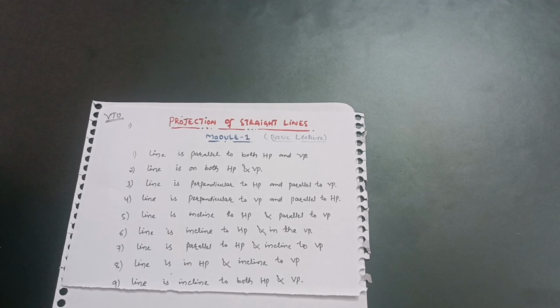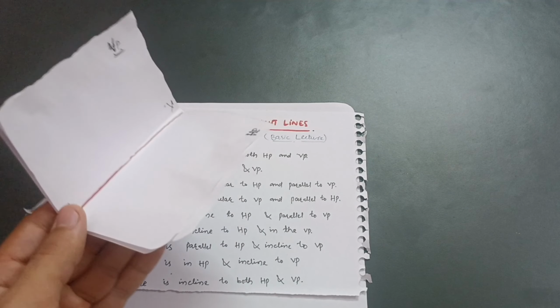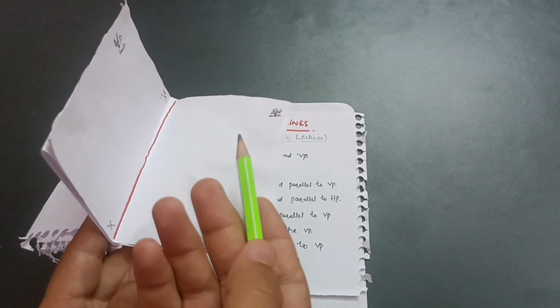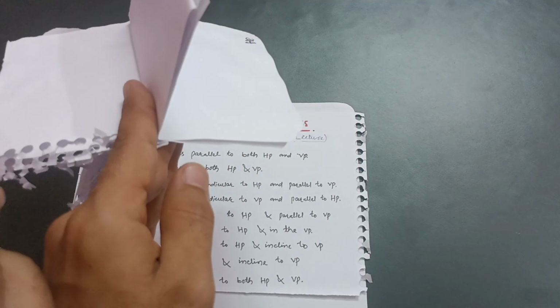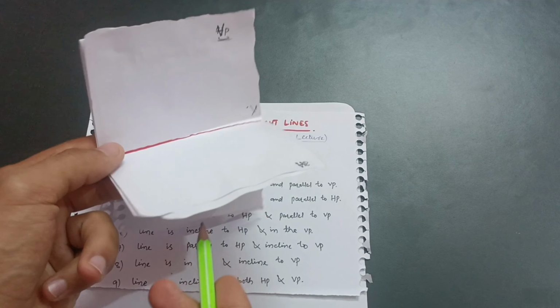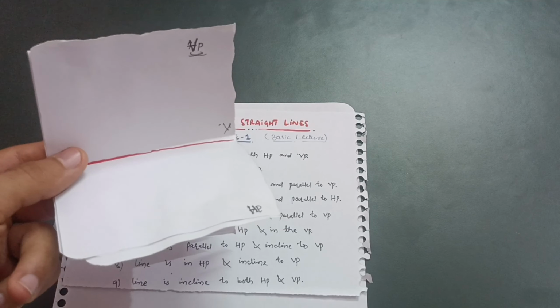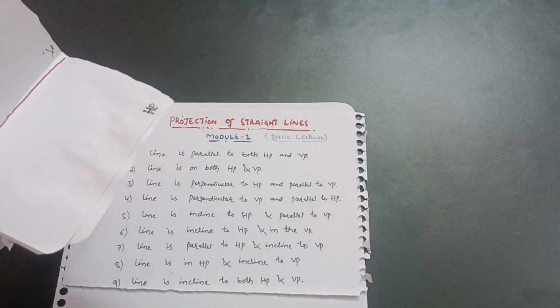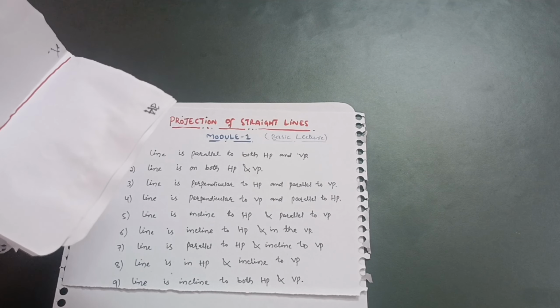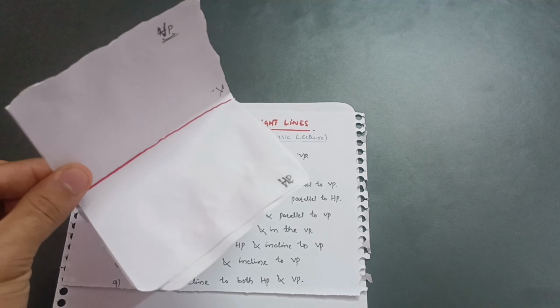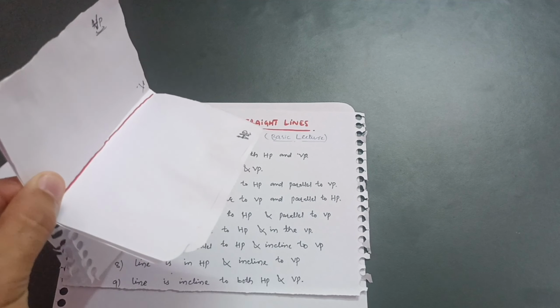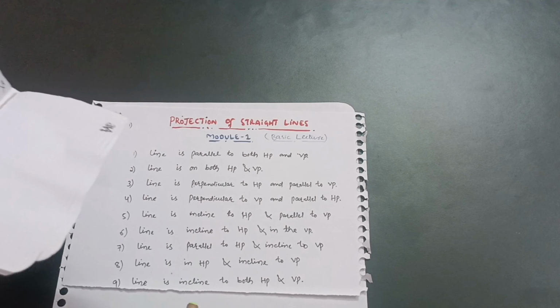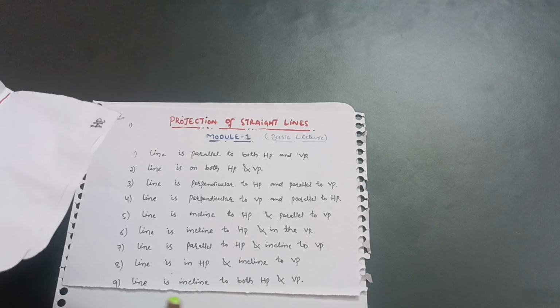In order to understand the projection of straight lines, I have made a 3D model, as you can see over here. This is the first quadrant, second quadrant, third quadrant, and fourth quadrant. I hope it is visible to you. If I simply draw a 2D figure, it is very difficult to understand these concepts, so I have taken this 3D model so that it will be easy for you to understand these cases in straight lines. Let's proceed with the first one.